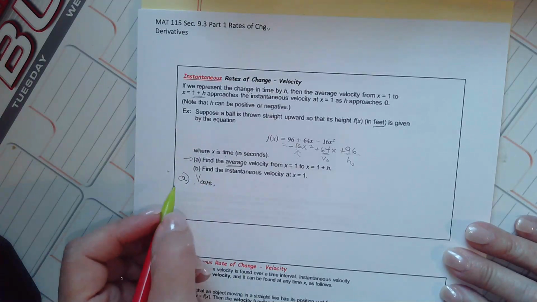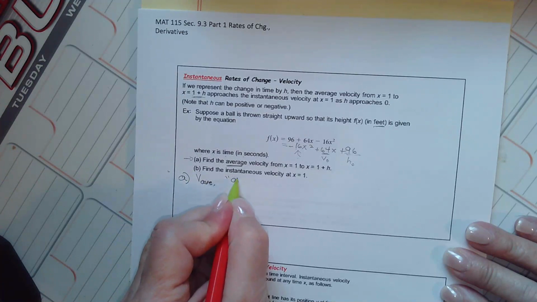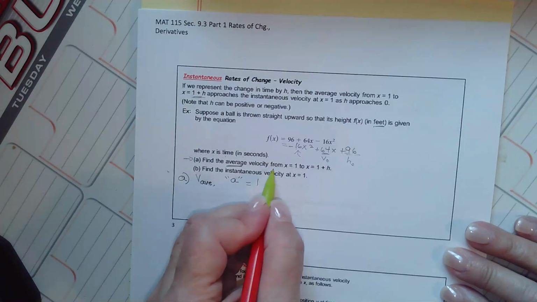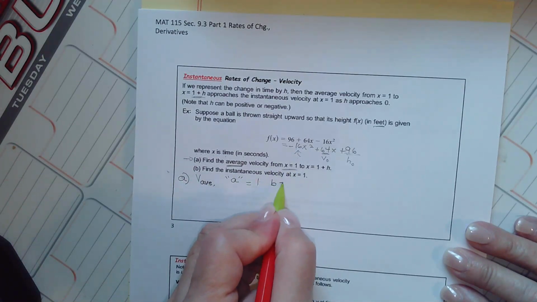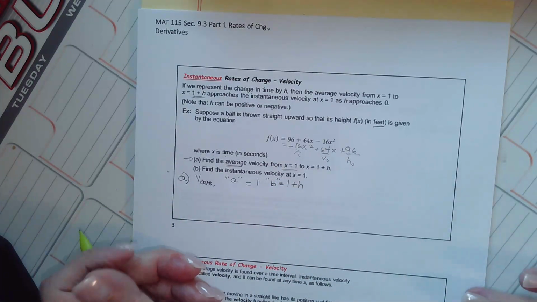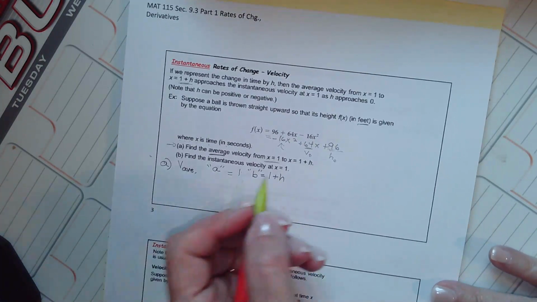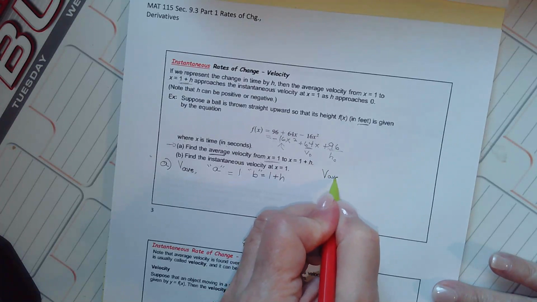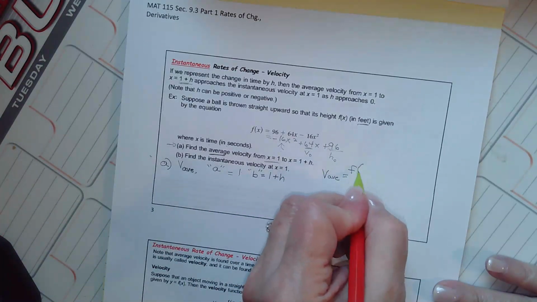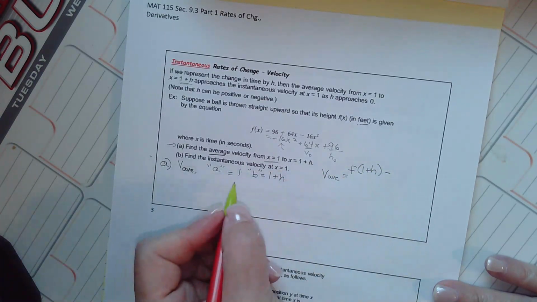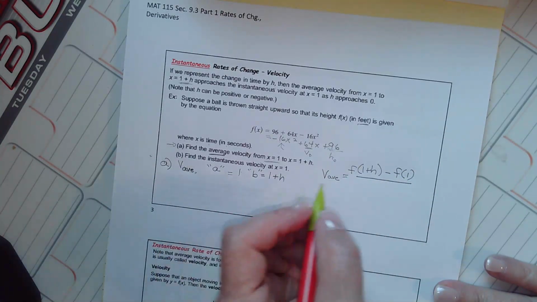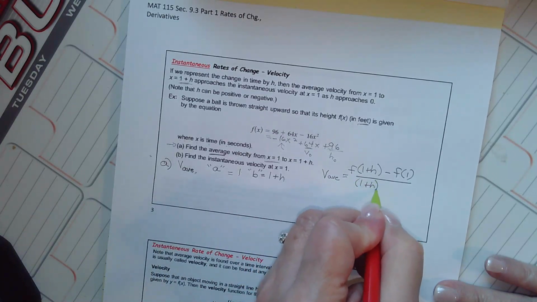All right, so in this situation, my A in my little formula that we've been using is simply 1. That's where we come from here. And my B is 1 plus h. So what we're going to do is say velocity average is equal to f of B, which is 1 plus h, minus f of 1, all over b minus a, which would be 1 plus h minus 1.